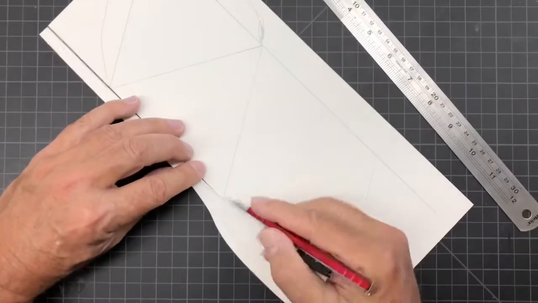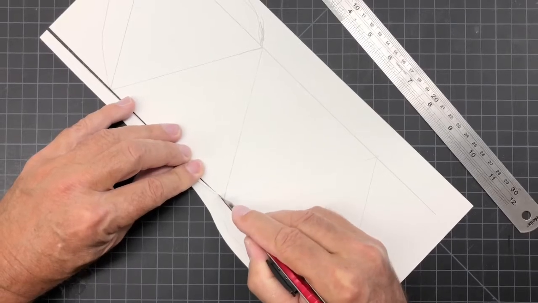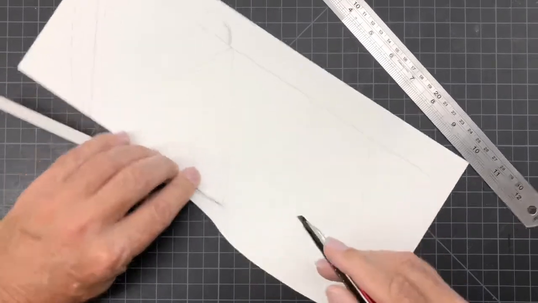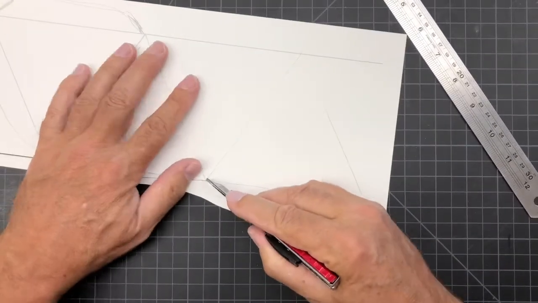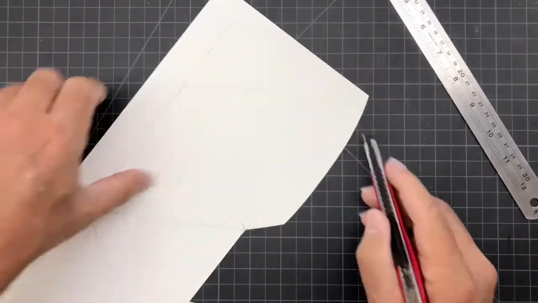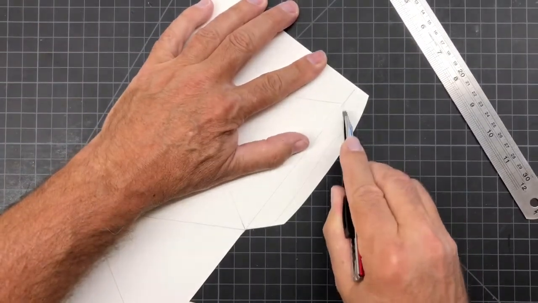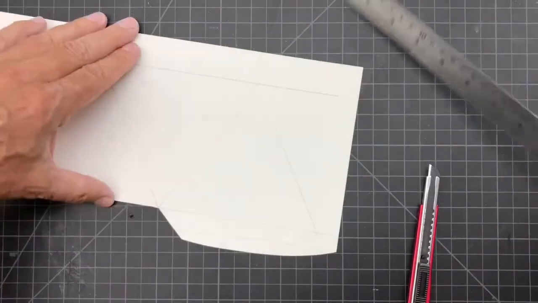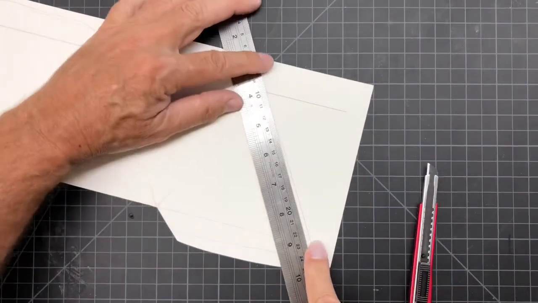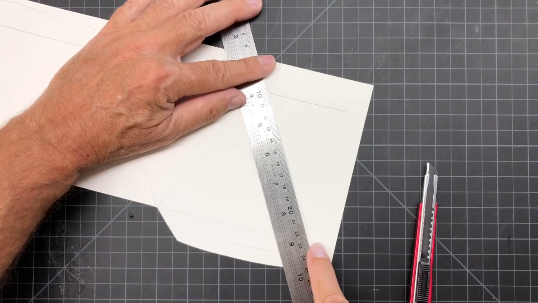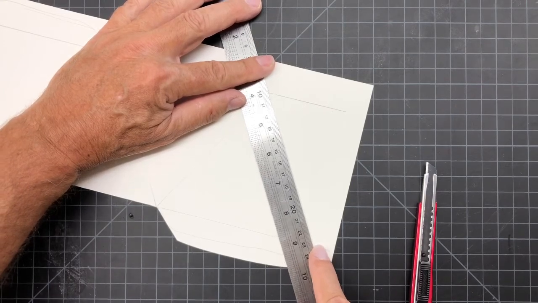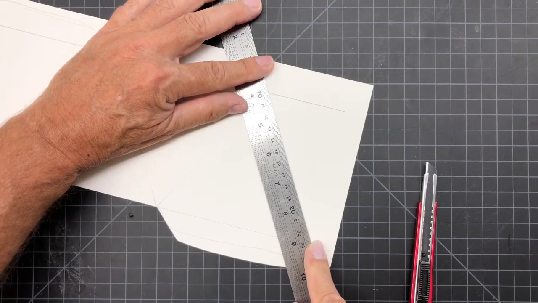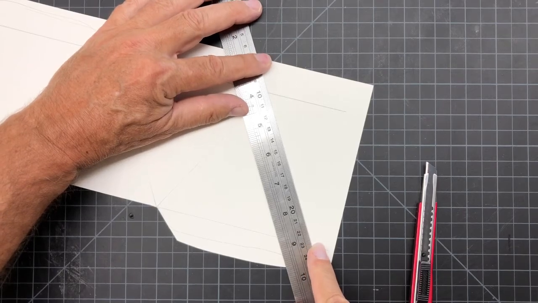That was completely unintentional, but it was a good learning opportunity. Yay us. All right, on this one, I can freehand it on the tabs, remember? And now I'm going to cut this one. The ruler is protecting the part that I'm going to use, the business side of this polyhedron.